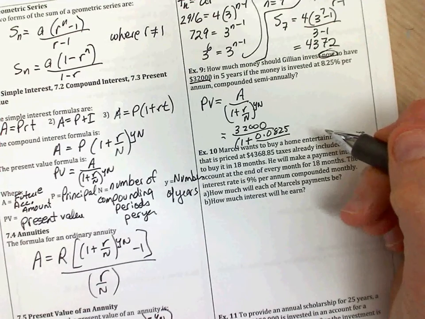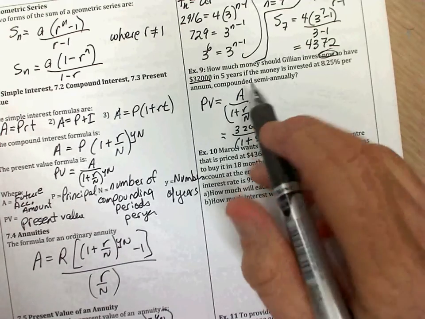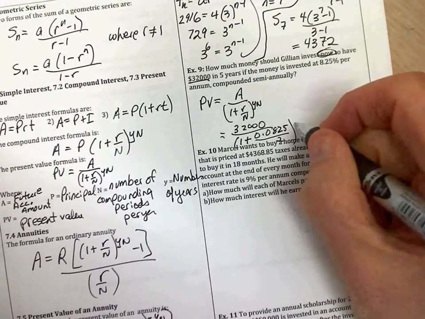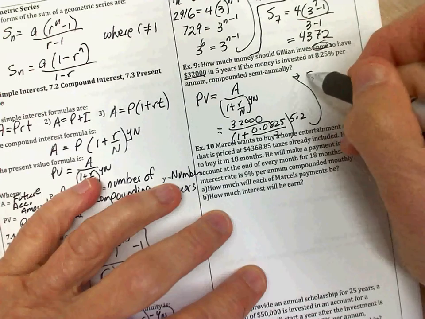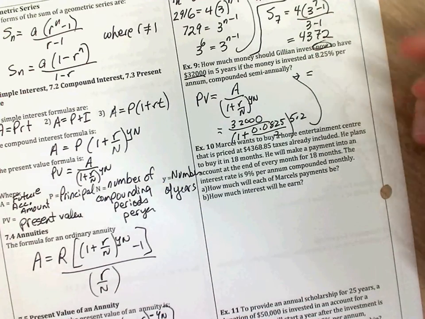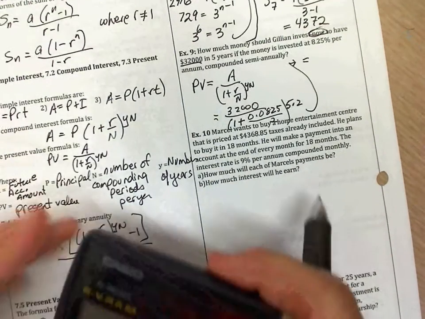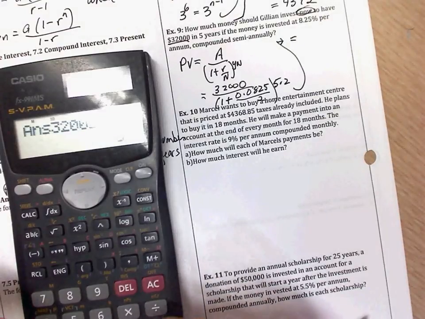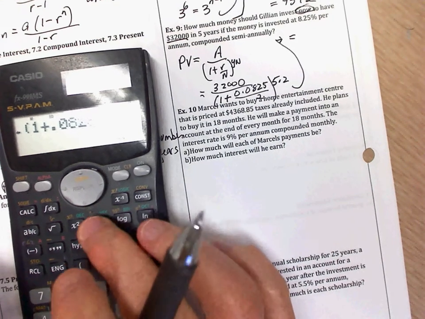It's compounded semi-annually, or twice a year, and this is 5 years times 2 times per year. So if you were to compute this, and I'm going to check my solution, we're going to go 32,000 divided by open bracket 1 plus 0.0825 divided by 2 close bracket to the exponent 10. Oh, I got a syntax error, so let me try this again.